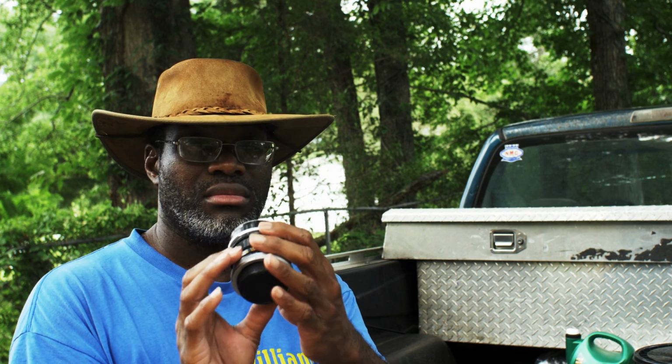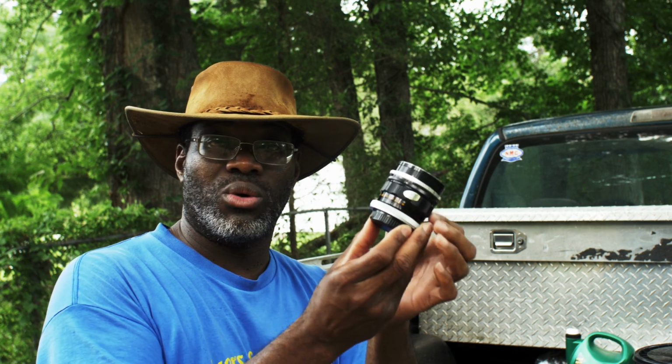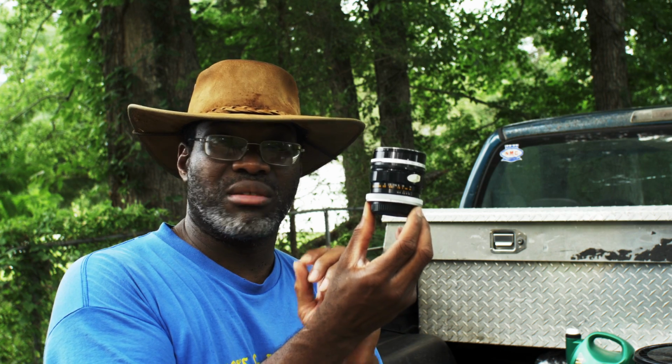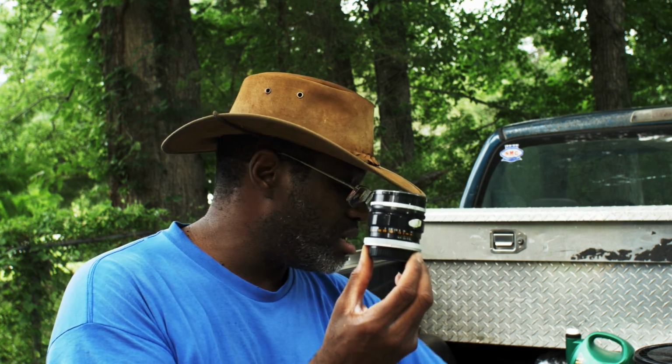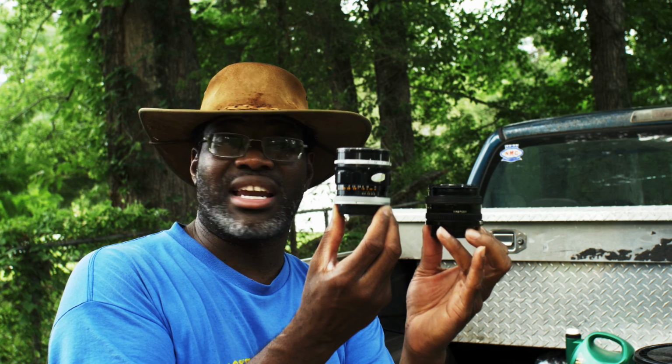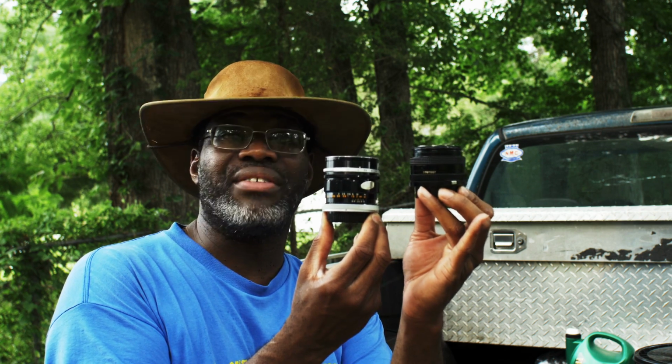Okay, the next lens is a 35mm Canon FL lens. As you can see, it's a much older school sort of lens. It's a previous generation to the FD. This looks like it was 1960s technology. This looks more like 1970s.